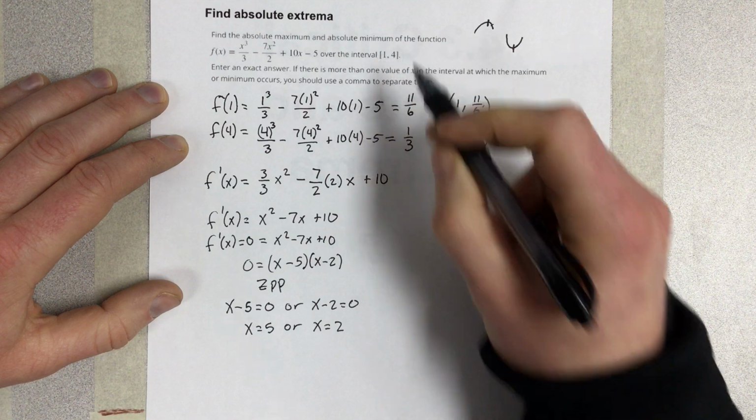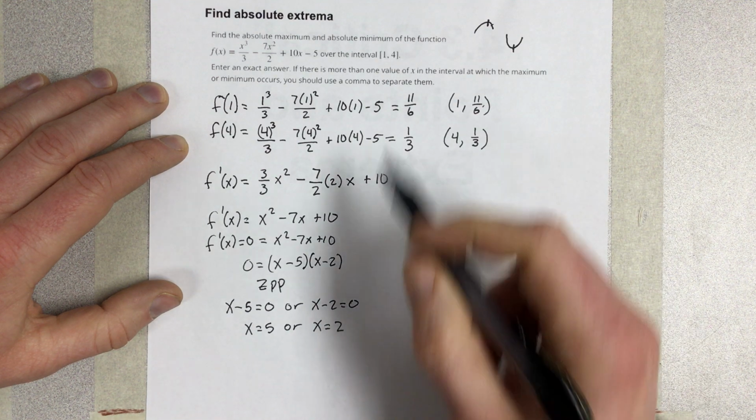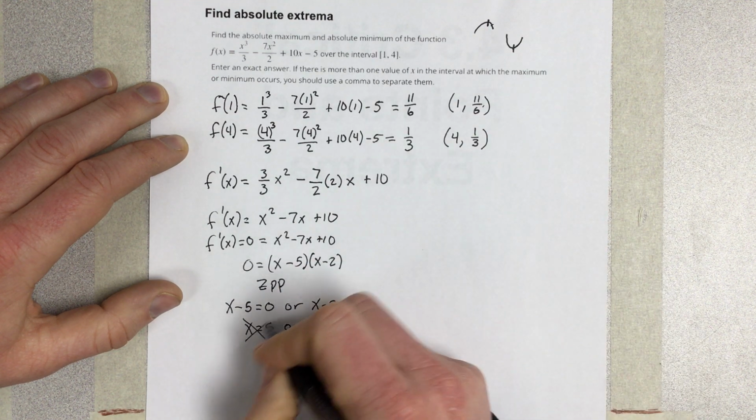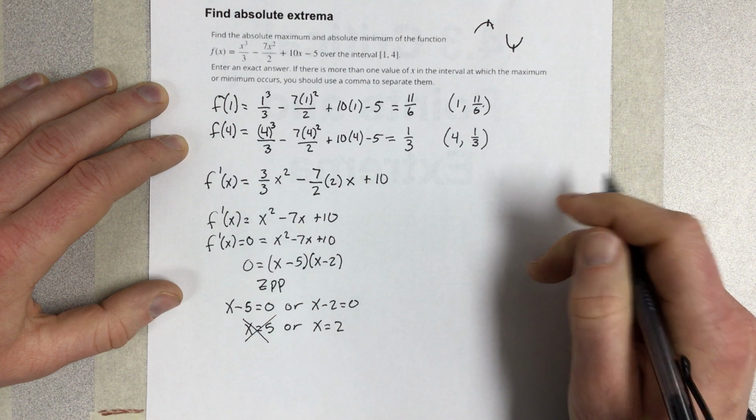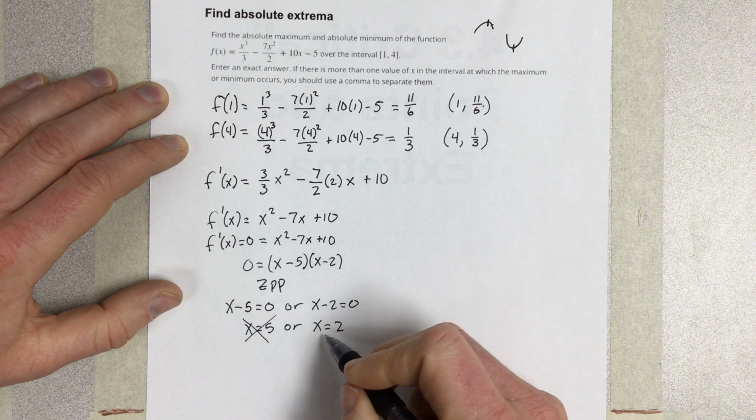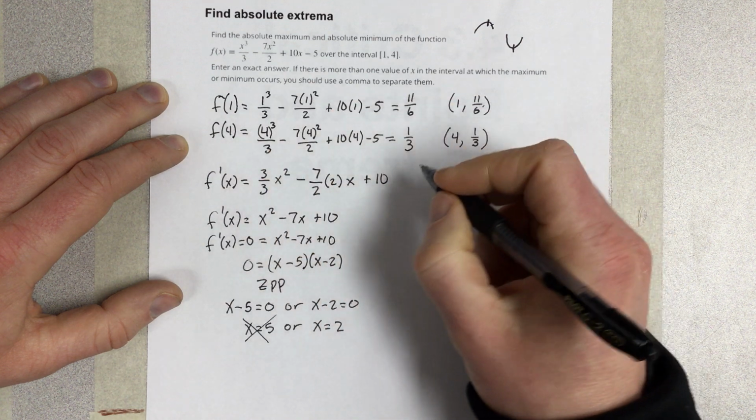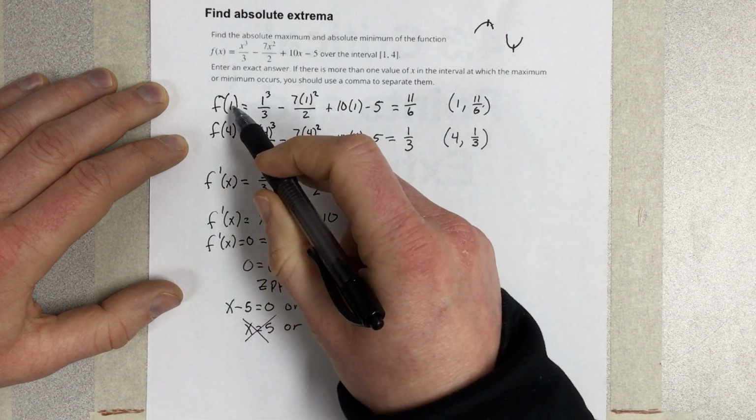Okay, so our interval is 1 to 4, and this x value of 2 is the only one that falls in there. So I'm going to cross out this x value of 5. We don't have to evaluate that piece. So then once I have this x value of 2, I want to go back up and do the same thing that I did earlier with f of 1 and f of 4.